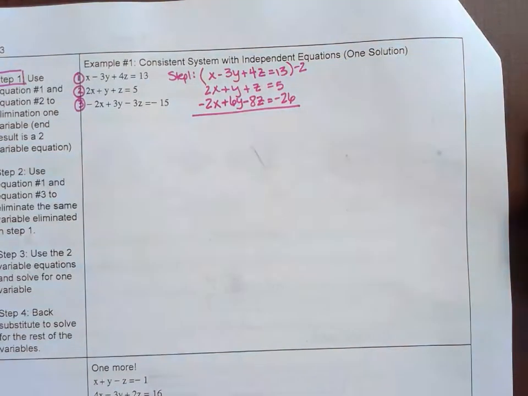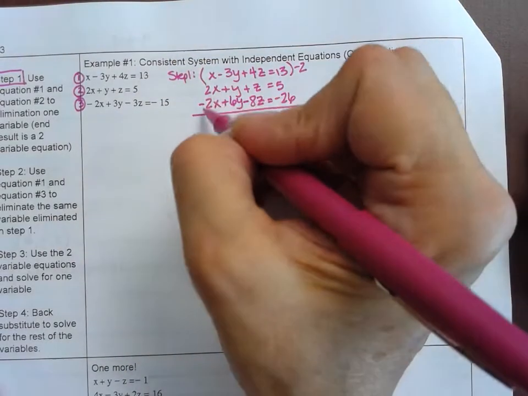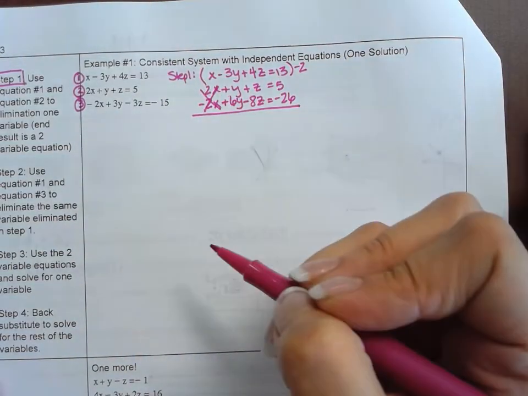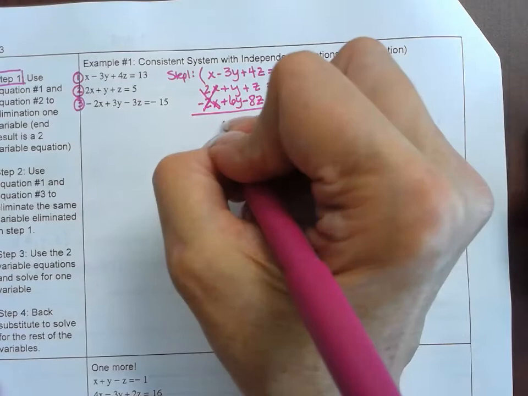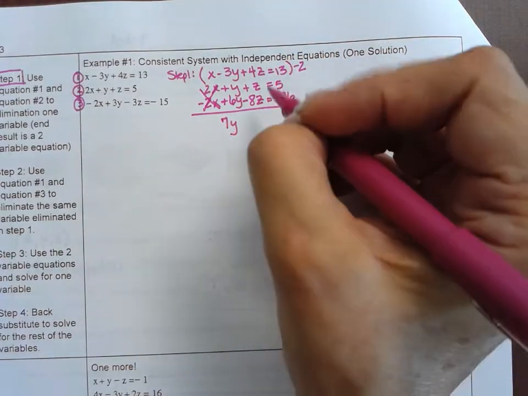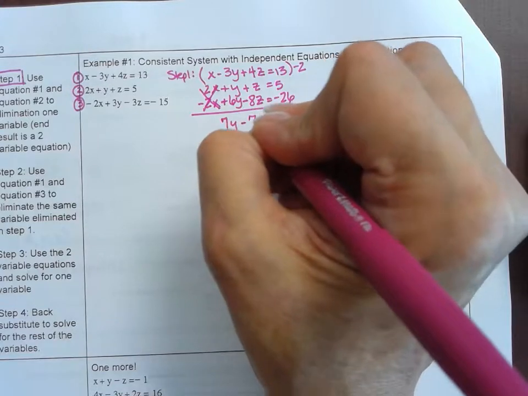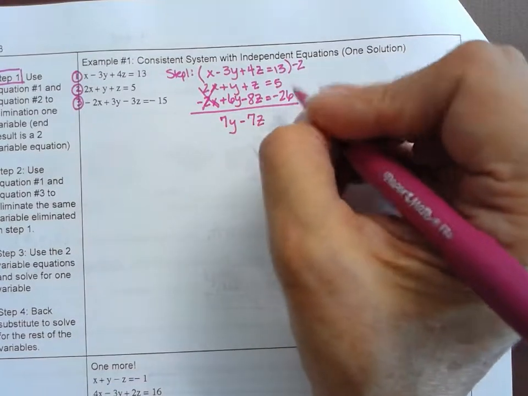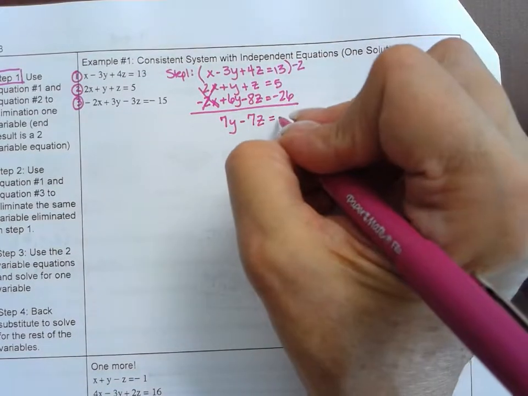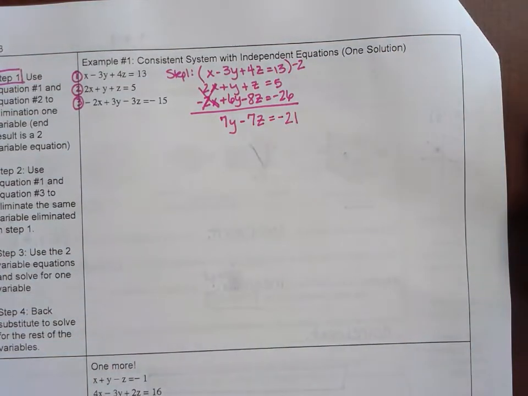And now, using elimination, 2x minus 2x goes away. Y plus 6y gives me 7y. Z minus 8z gives me negative 7z. And 5 minus 26 gives me negative 21. Did I do all that right?